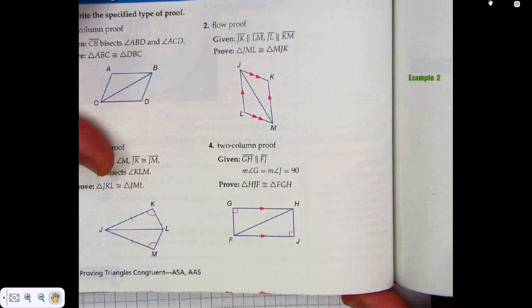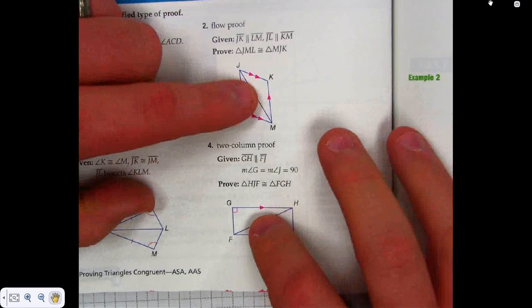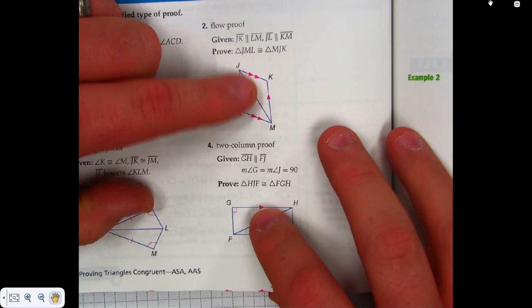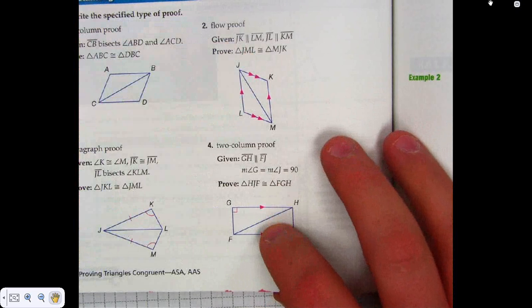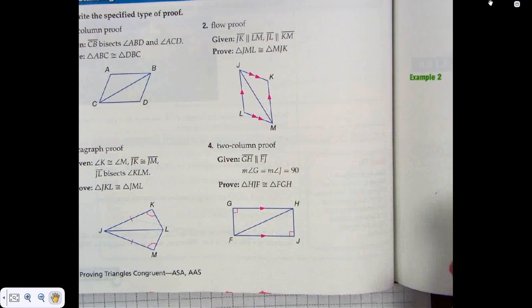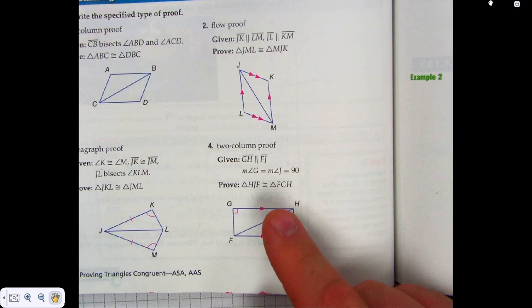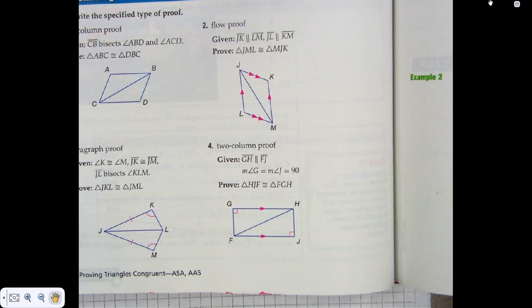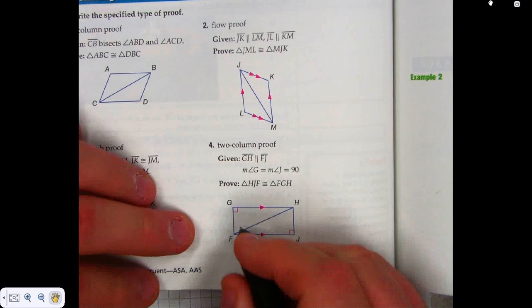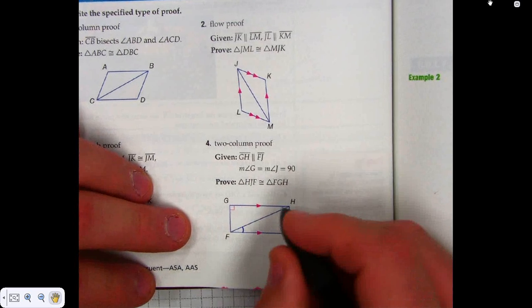They both have common sides. And they both at least have one set of parallel lines. So if I was a betting man, I might look for what first? You've got a common side, and you might look and see if you have a set of alternate interior angles.